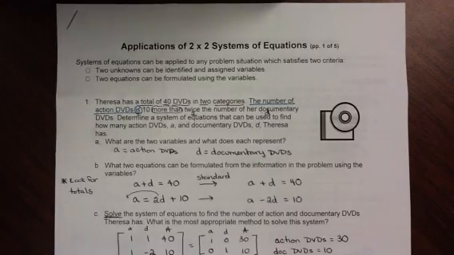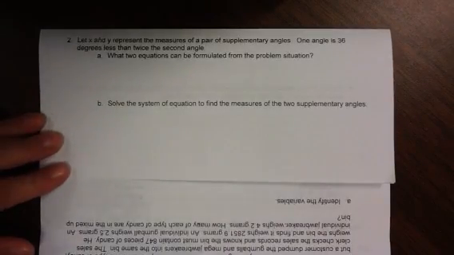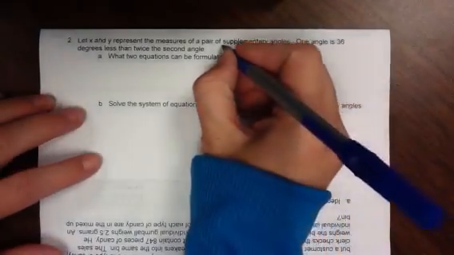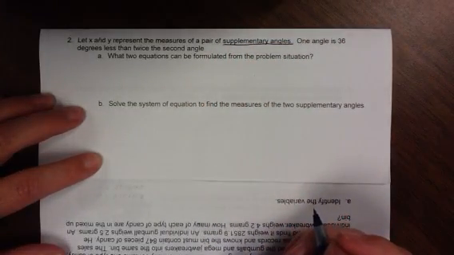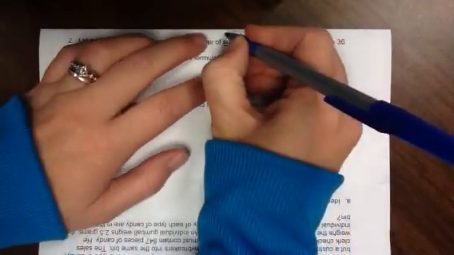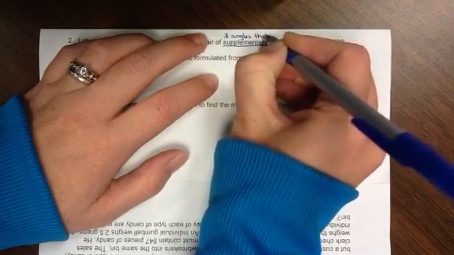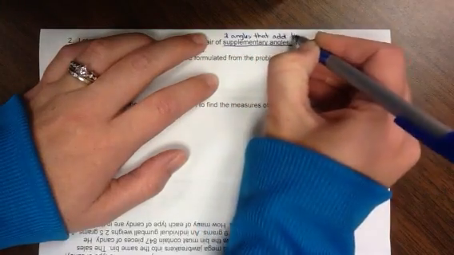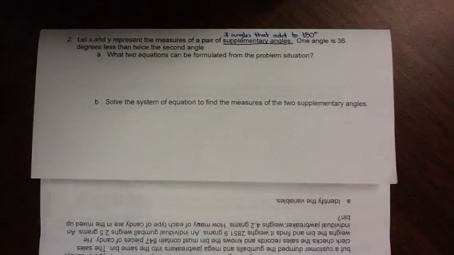Okay, we are going to work on applications of systems of equations, and we're going to go ahead and move down to number 2. It says, let x and y represent the measures of a pair of supplementary angles. Supplementary angles, this is a geometry term. It's not one that I expect you to know, but what it means is two angles that add to 180. So basically, if I had a 90 and 90 or something like that, that's what we're talking about.